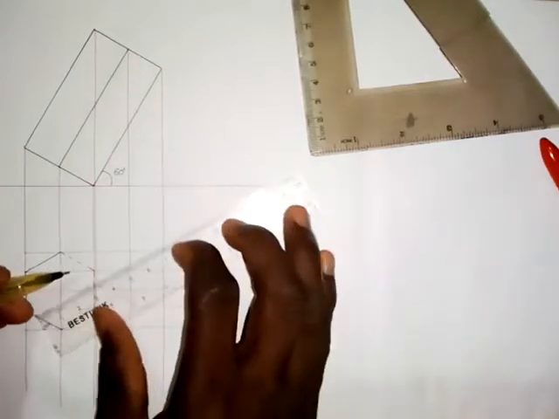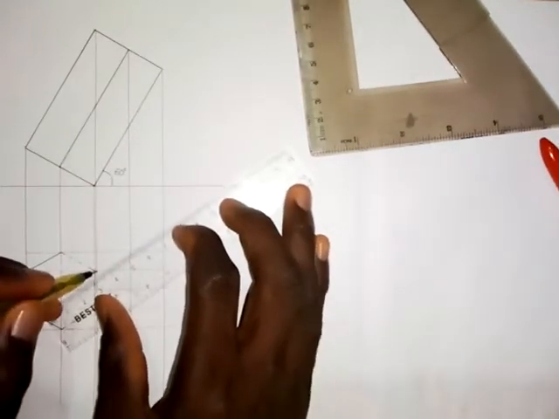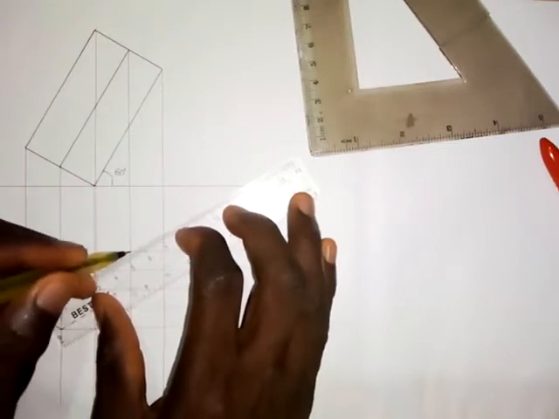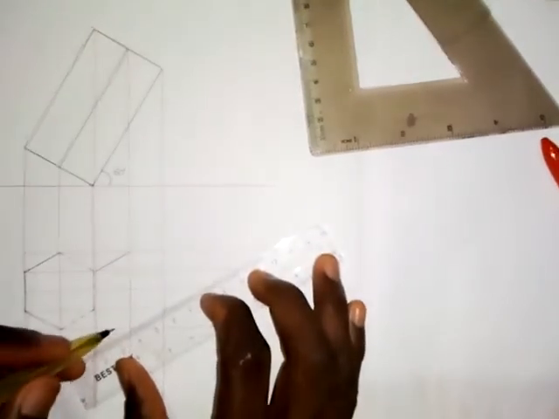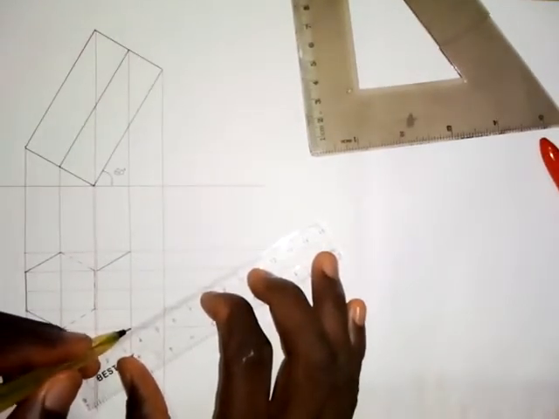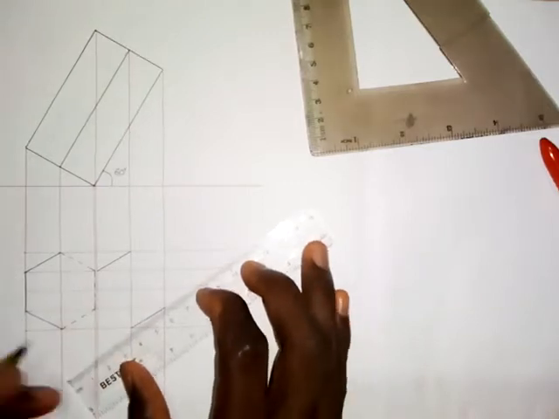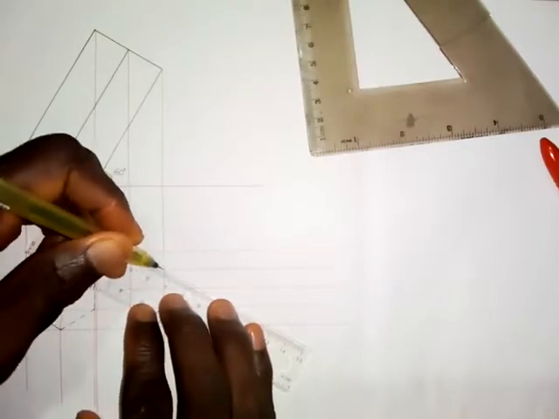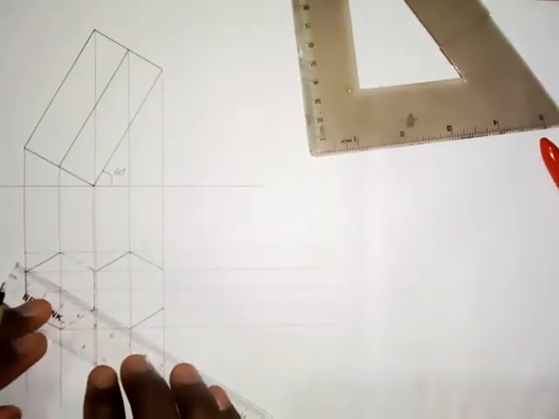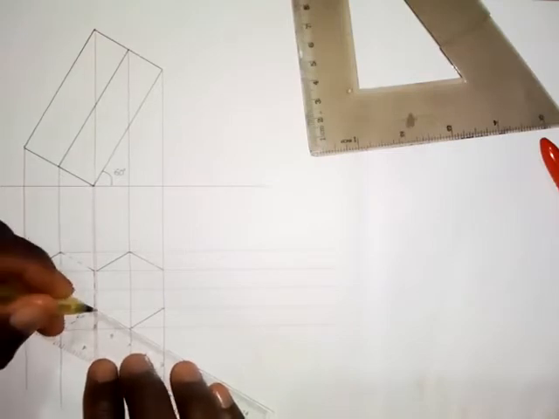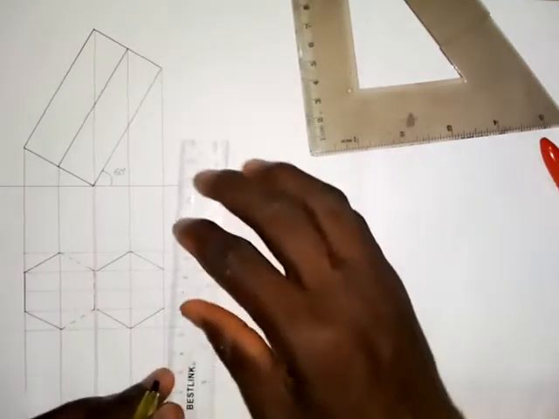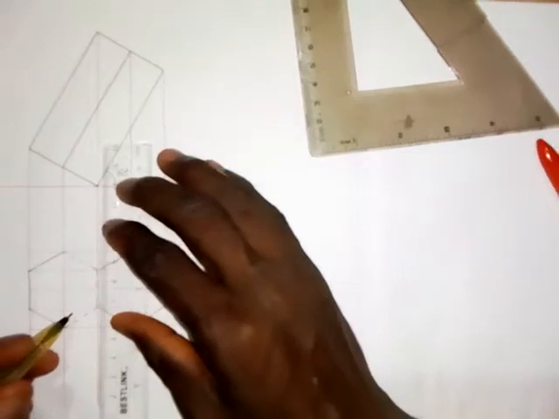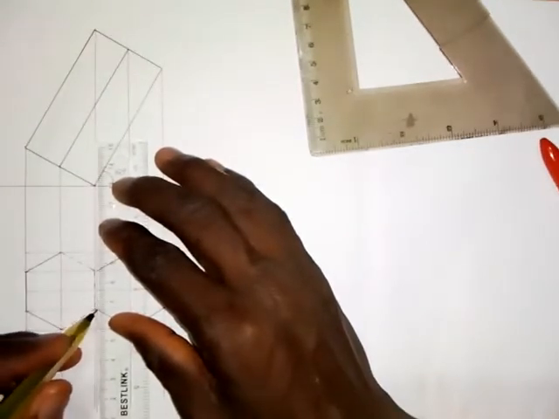So how can we get that? I need to join this point from here. So I will join this point together with this, like this. I will join this point together with this, like this. So this will be joined together with this, and this also will be joined together with this, and then I will join this together with this, and this line also I will join together.